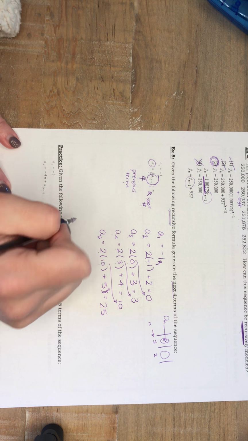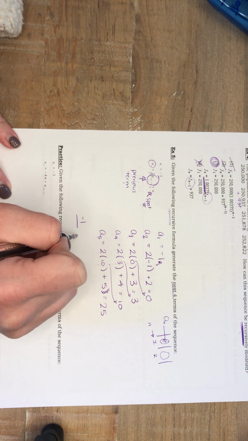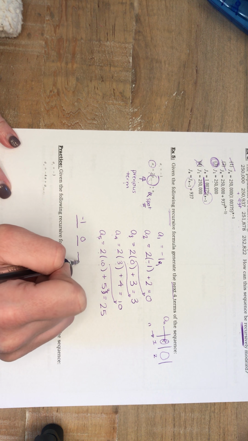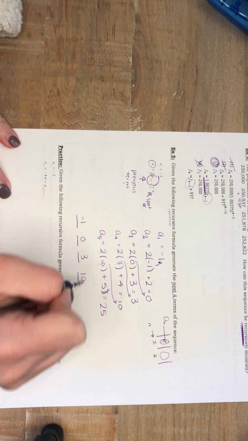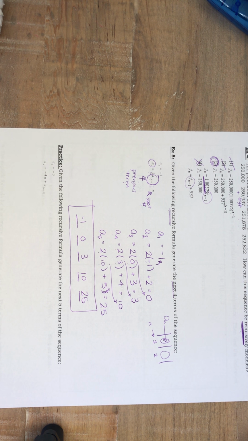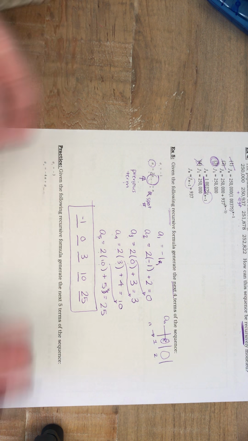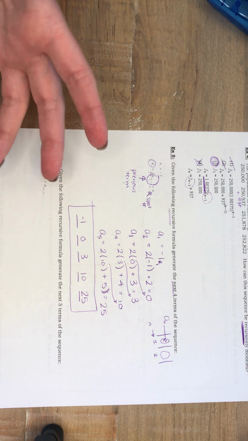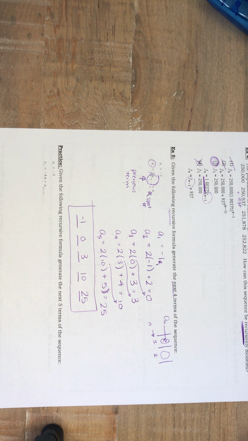So that means in this sequence, spot number 1 is -1. Spot number 2 is 0. Spot number 3 is 3. Spot number 4 is 10. Spot number 5 is 25. And that is my pattern. Now, it's not arithmetic or geometric. It's just a pattern, right? So that's the other thing about the recursive formula, is that we can use that to write other sequences that are not necessarily geometric or arithmetic. Not every sequence is going to fit into one of those two categories.